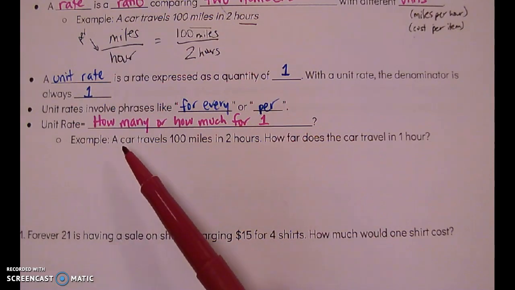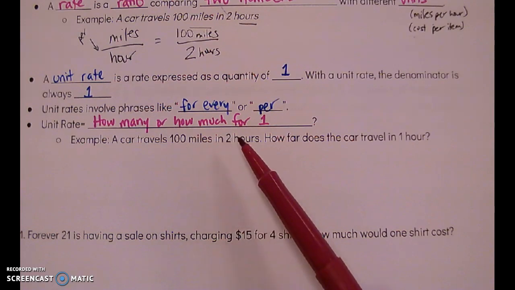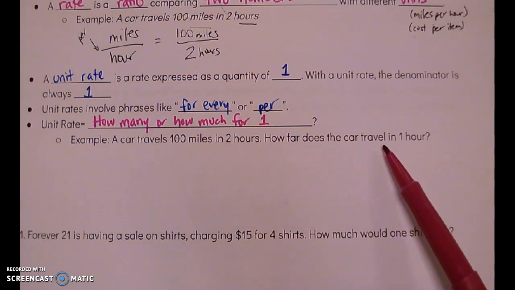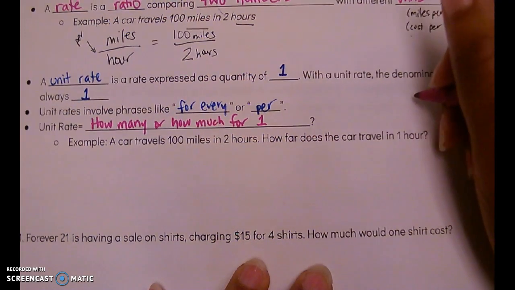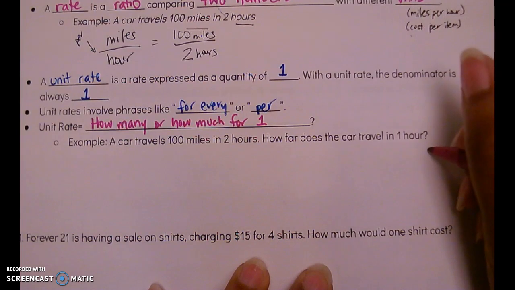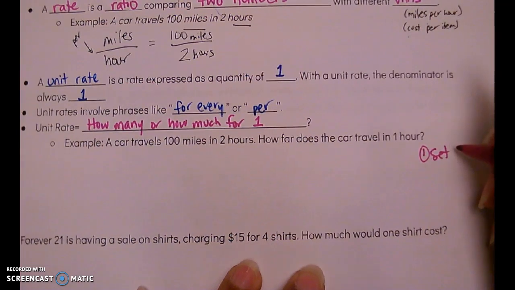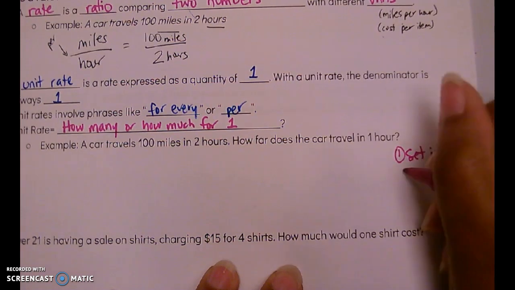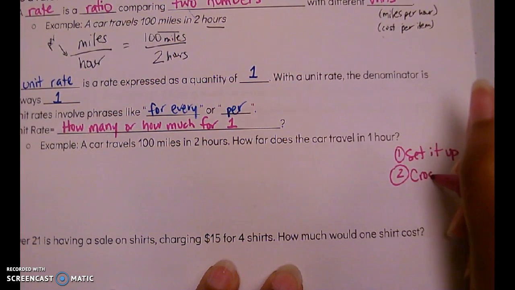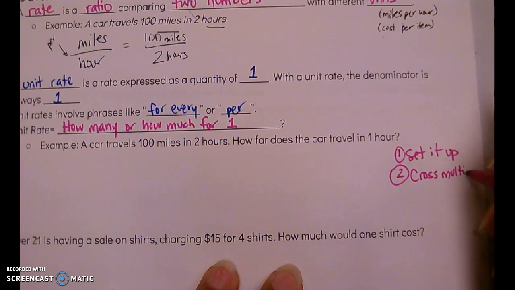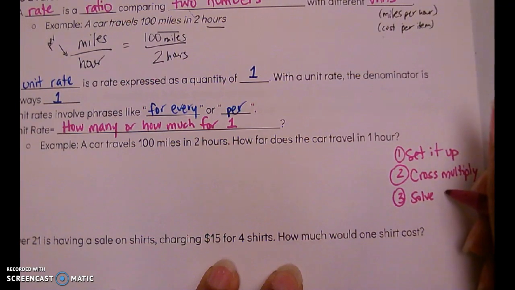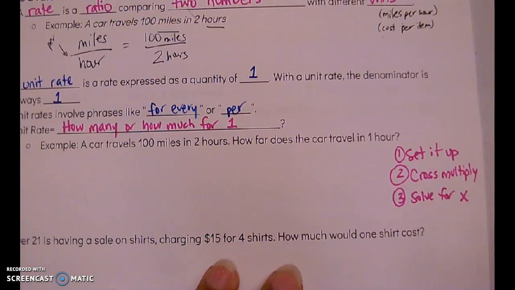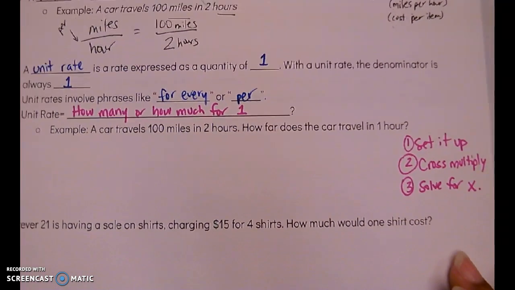So for example, a car travels 100 miles in 2 hours. How far does the car travel in 1 hour? This is a unit rate problem. And in order to solve, we are going to have to, number 1, set it up. Then we're going to have to cross multiply. And then we're going to have to solve for x. Alright, and this requires us using some solving equation strategies, which I'm getting ready to teach you now.